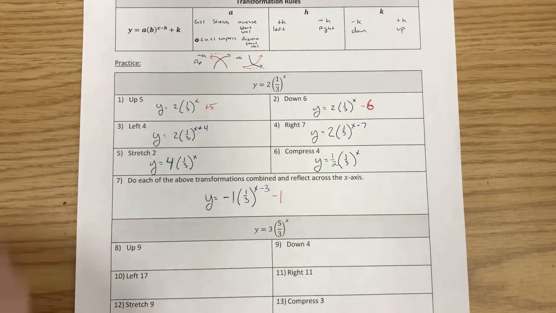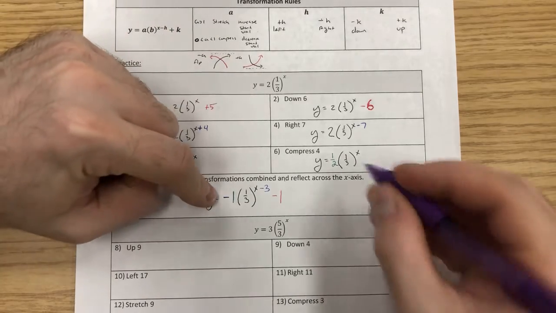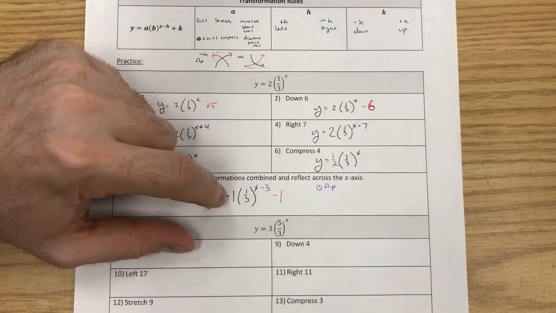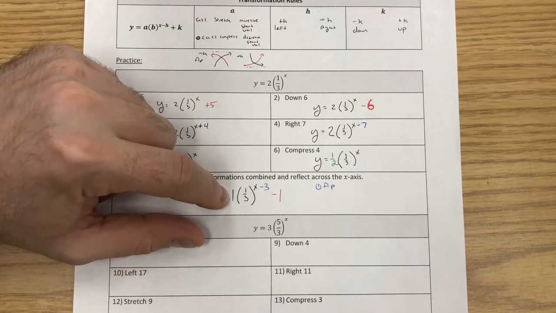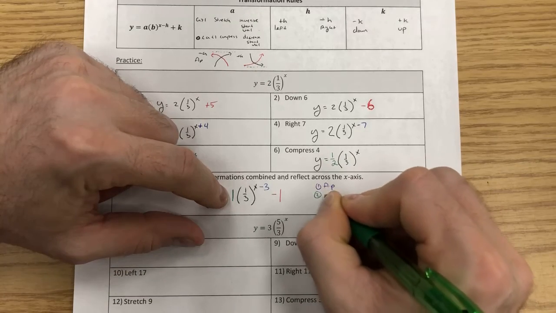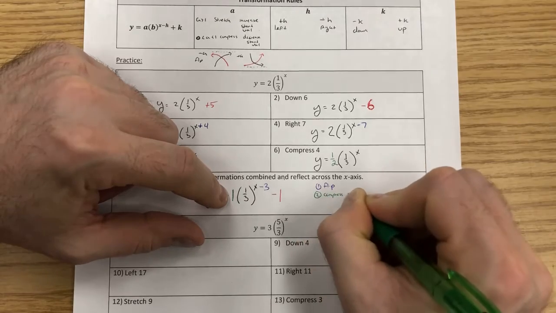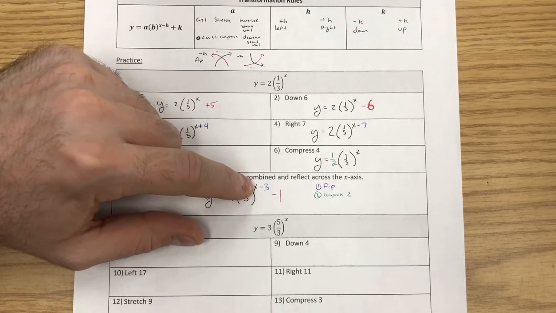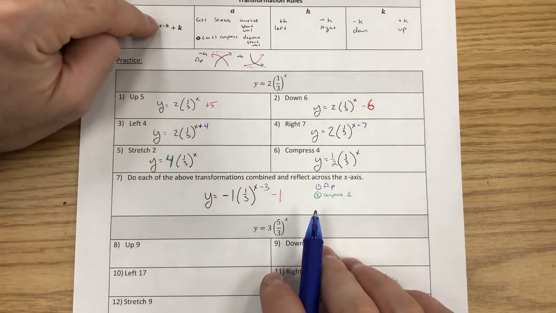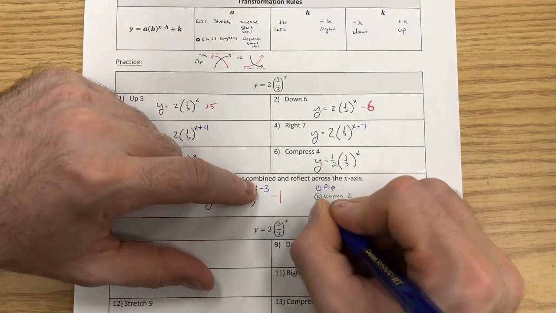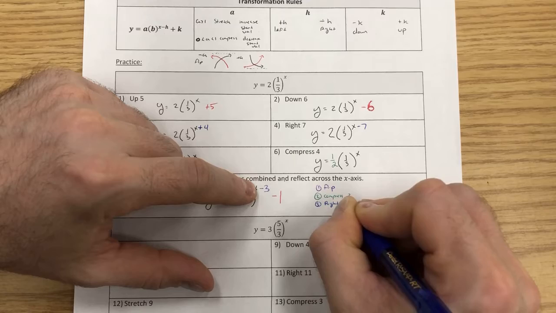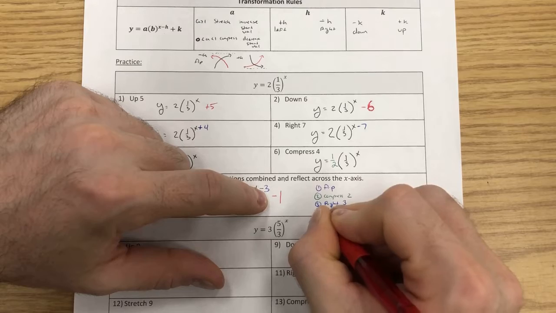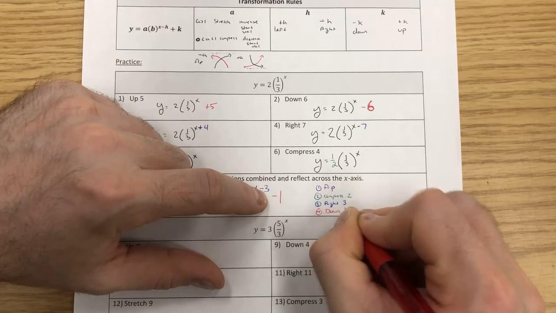So if I look at my graph and I read it, I know that it was positive, it's negative. I know 1, I flipped. 2, I went from a 2 to a 1. So that must mean that I divided by 2. So I compress by 2 was the end result. X minus 3, this is a negative relationship. So that means that's going to be a right 3 motion. And minus 1 is a direct relationship, so that is going to be a down 1.